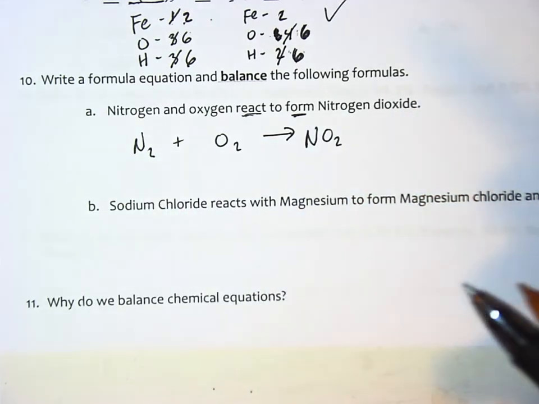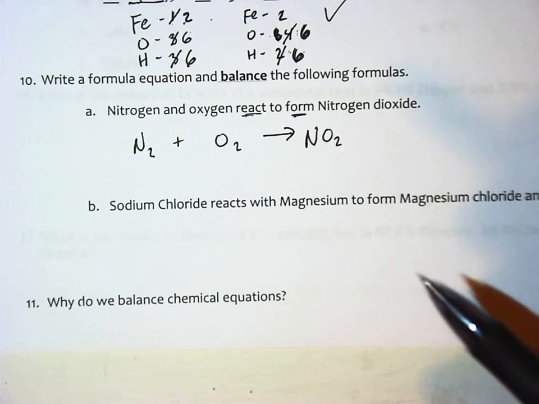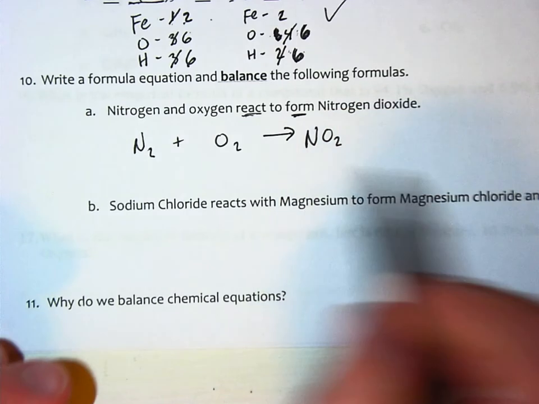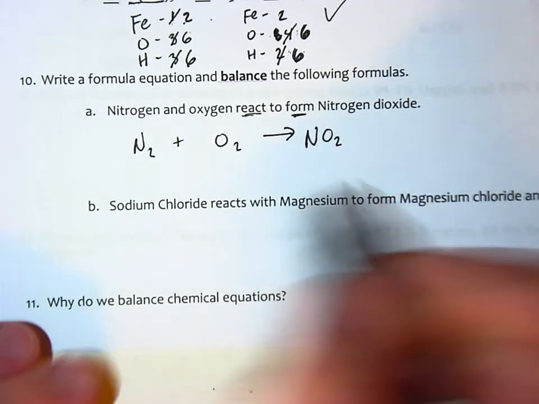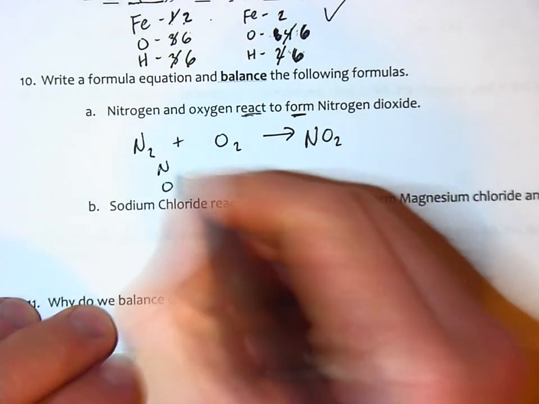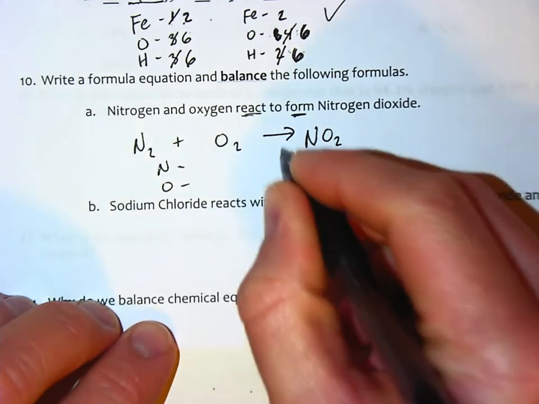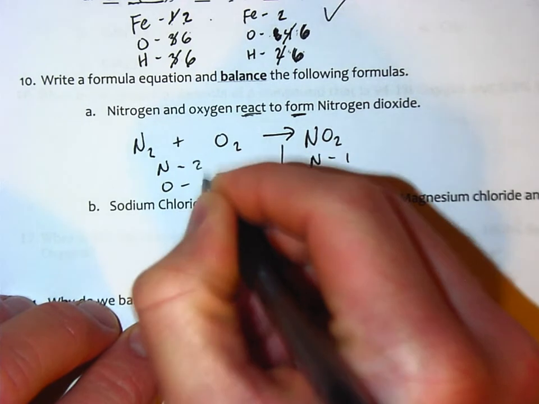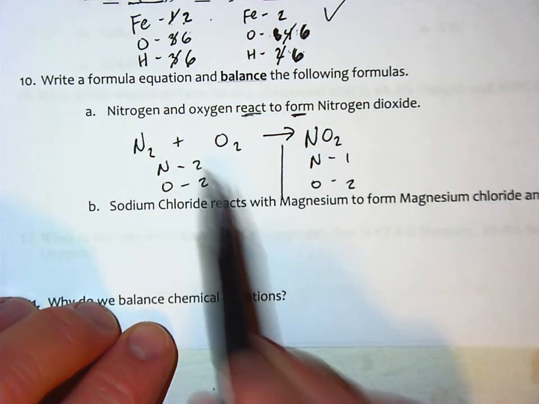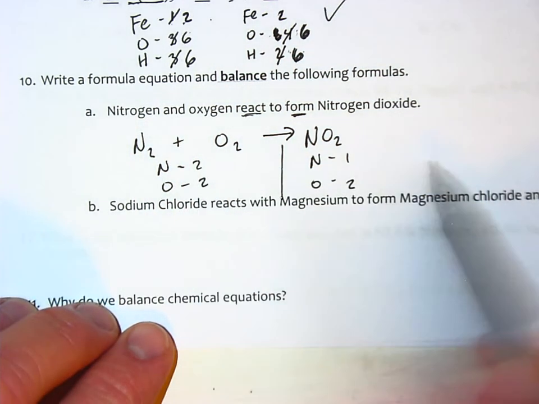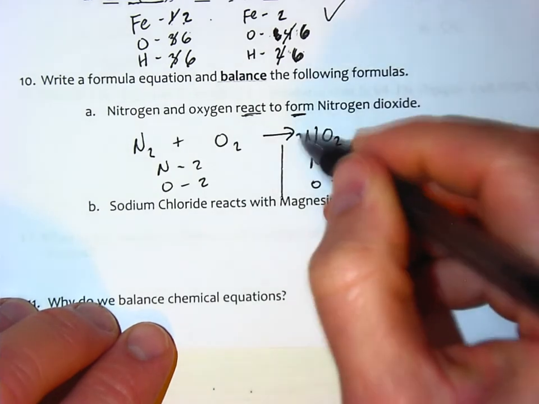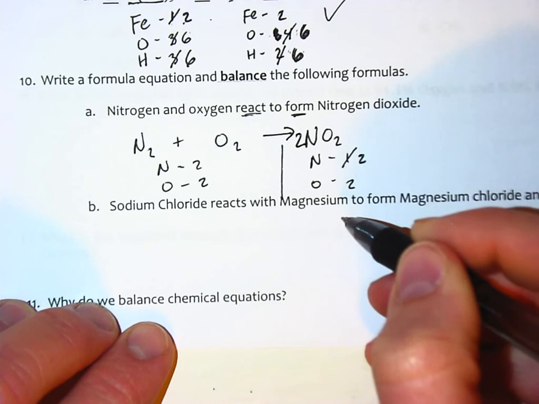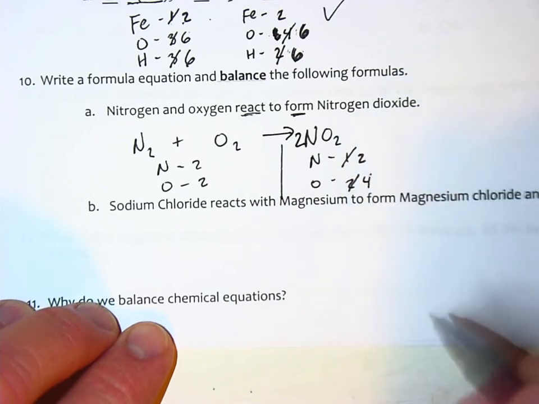Now we have to balance it. So I'm going to go through all of my balancing steps. This one's a little bit more simple. So N2 plus O2 gives NO2. I'm not balanced because I have 2 N's on one side and only 1 on the other. So I'm going to add a 2, which gives me 2 N's, but it also changes how many oxygens I have, so 4.